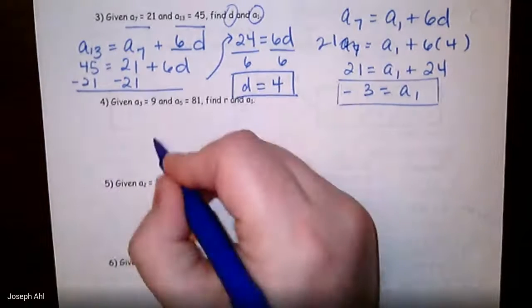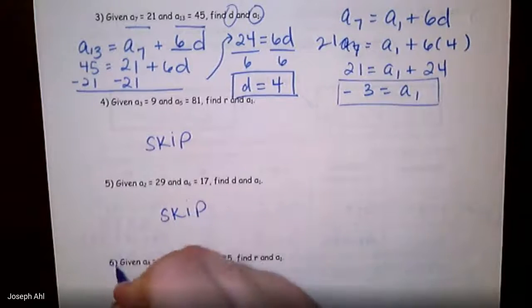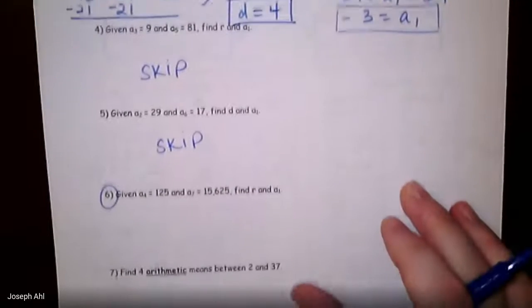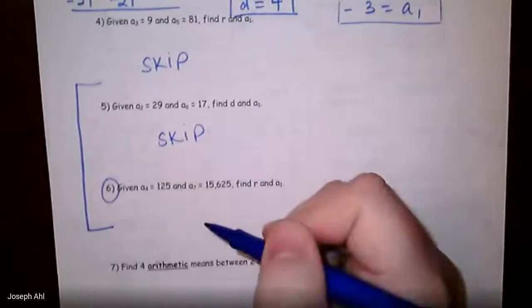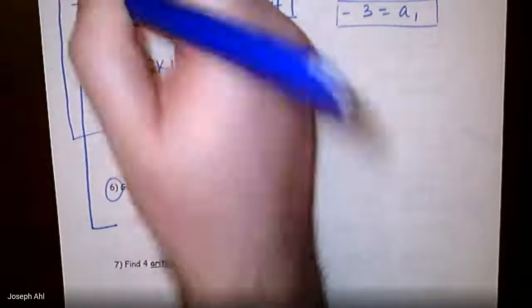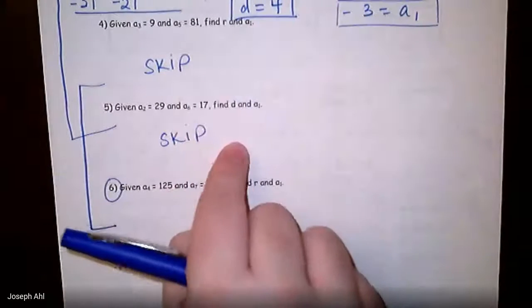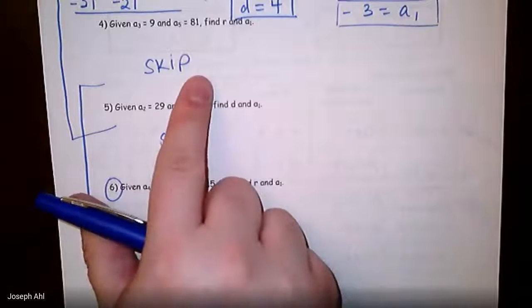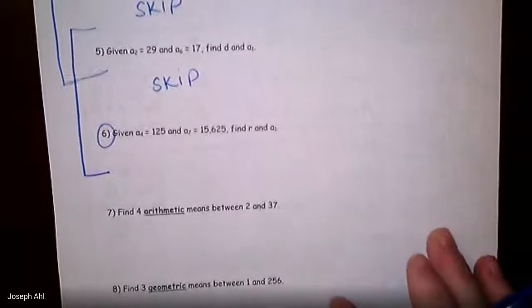All right, I'm going to skip this one, and I'm going to skip this one. I'm going to do number 6, though. So I'll tell you 6 and 4 are very similar questions. They're both geometric, and 3 and 5 are very similar questions. They're both arithmetic. So if you want to go and practice these, I would highly recommend it. And then again, the answers will be filled in on the website. I just won't fill them in the video right now.